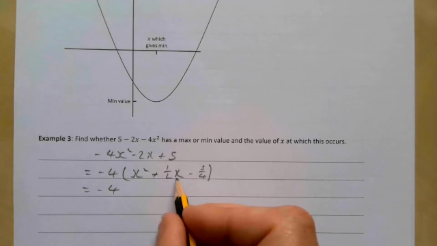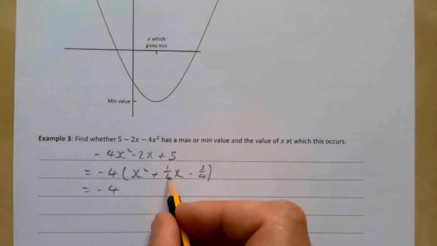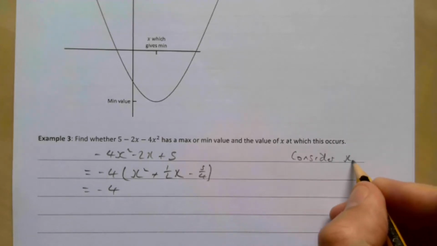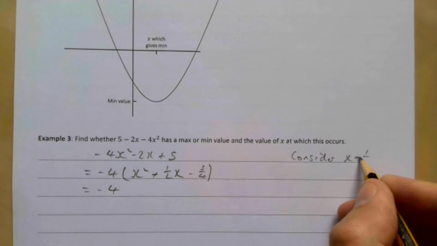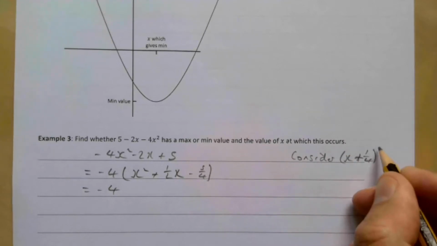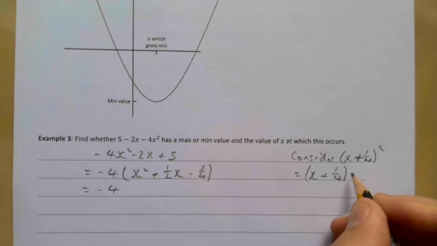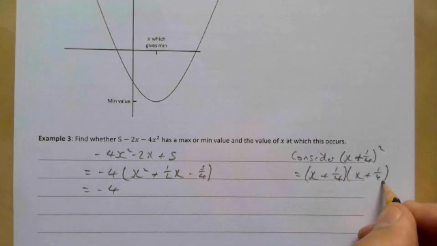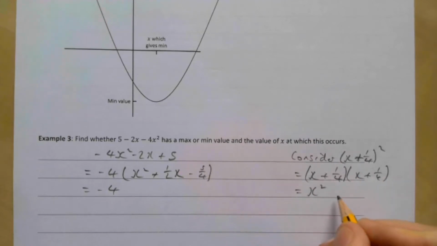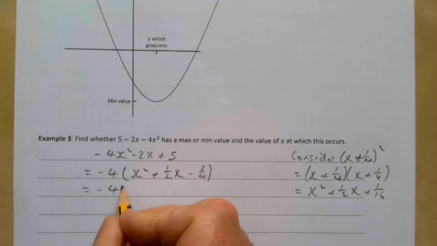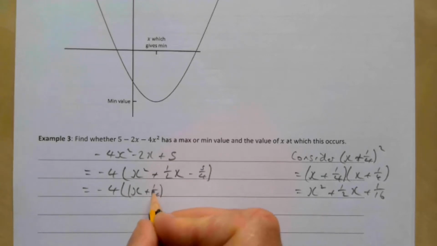So we're now going to consider x plus a quarter all squared. I did this last time. x plus a quarter all squared equals x plus a quarter times x plus a quarter, and that gives us x squared plus a half x plus a 16th. So rearranging this then, x plus a quarter all squared.